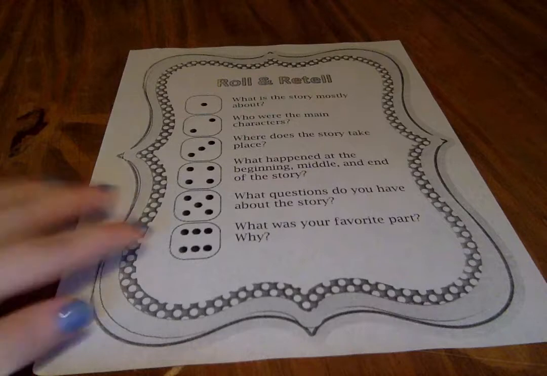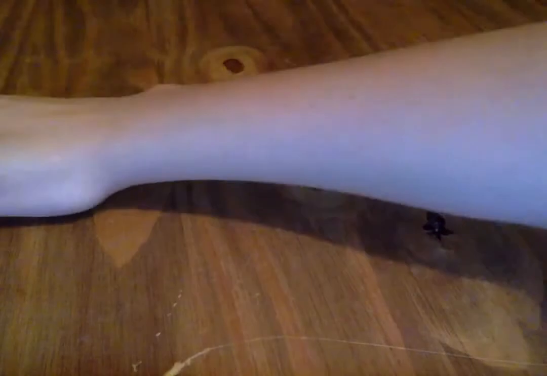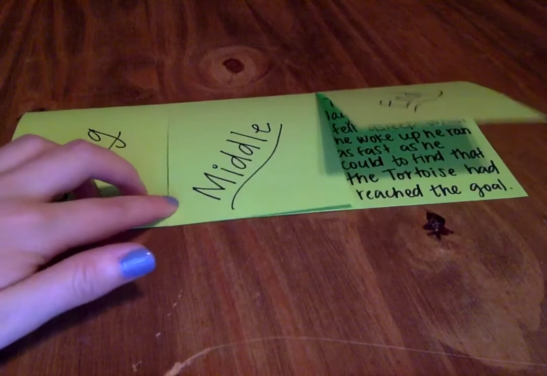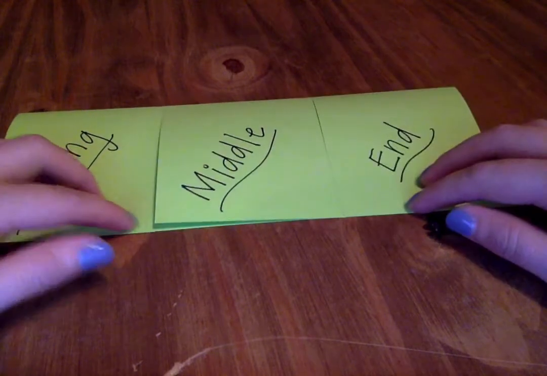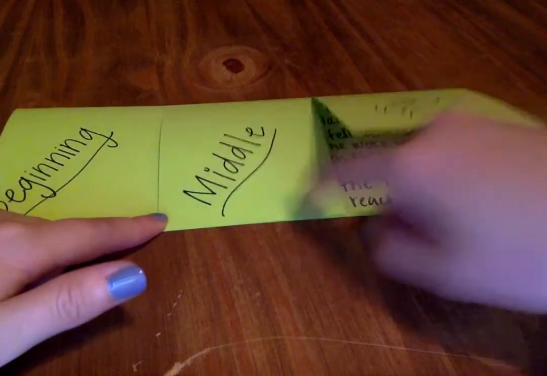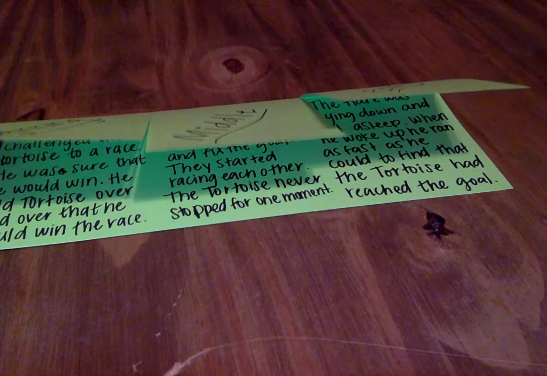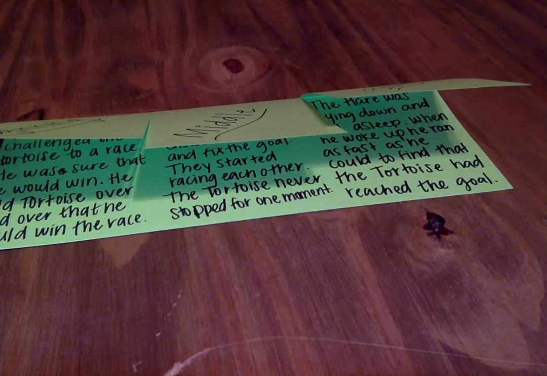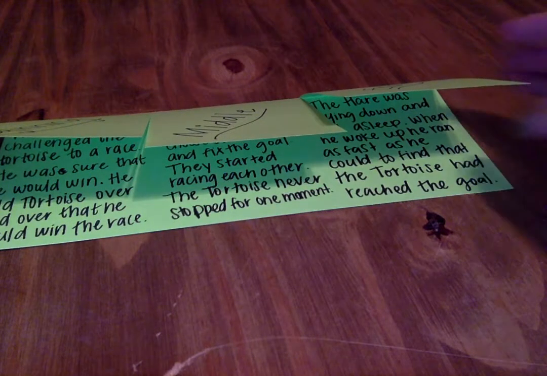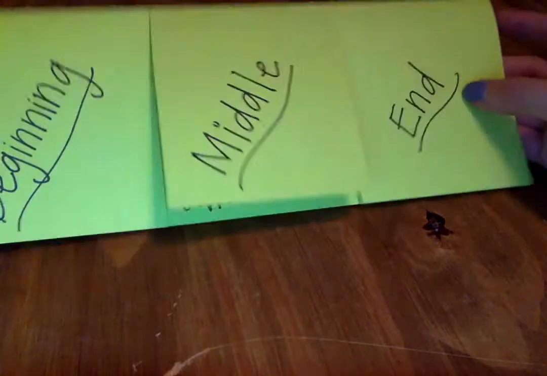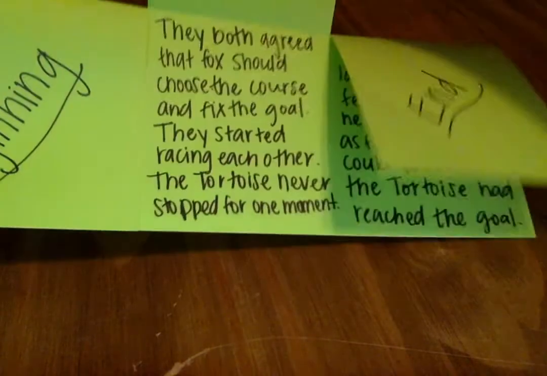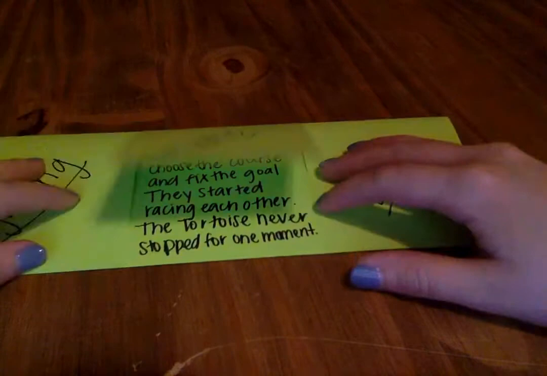And then our second activity is what happened in our fable. And as you can tell, I have a foldable that says beginning, middle, and end. For this activity, the students will be working independently. So they'll be handed this foldable, which will already be labeled with the beginning, middle, and end and already cut out for them to write inside.